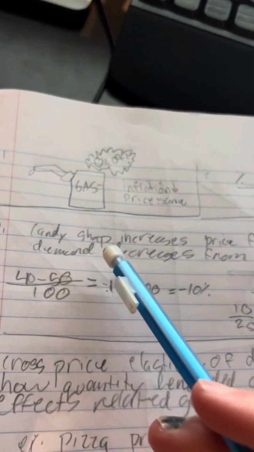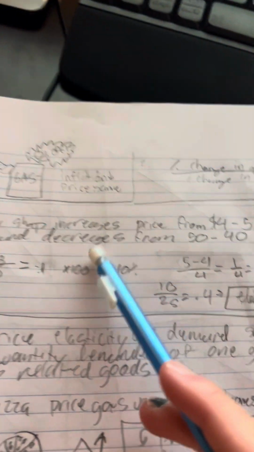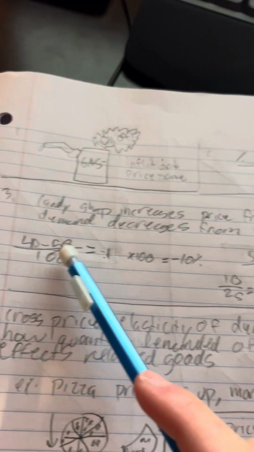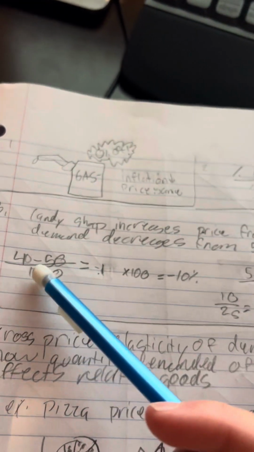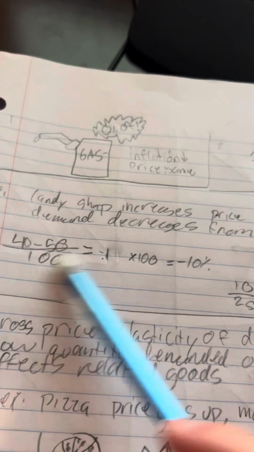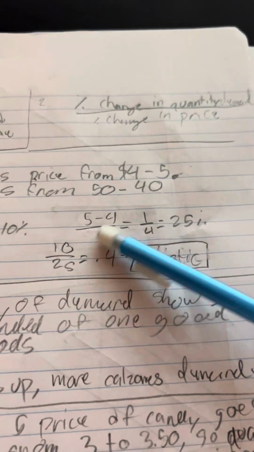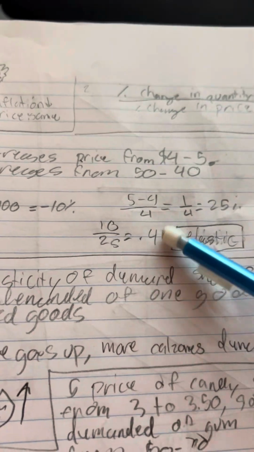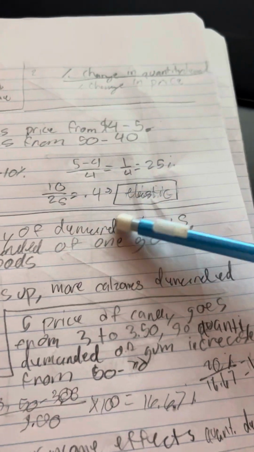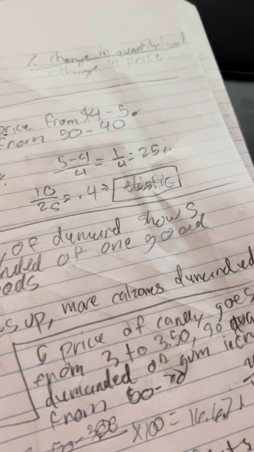Here I have a candy shop that increases the price from $4 to $5. Because of this, the demand decreases from 50 to 40. I took the 40 and subtracted the original 50 and put this over 100 to get my percent value, so that would be 10%. Then I took my new price minus my old price and put that over the old price to get my percent here. Then I put these two percents over each other to get my value, which is 0.4, meaning that if it was 1, it would be unit elastic. But since it's below 1, it means it is inelastic.